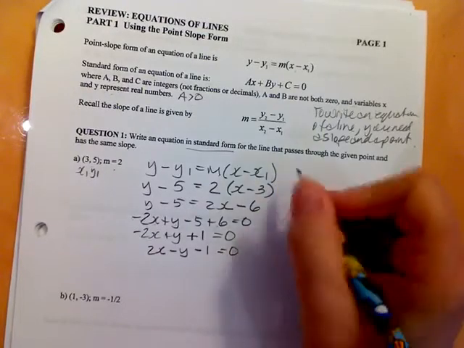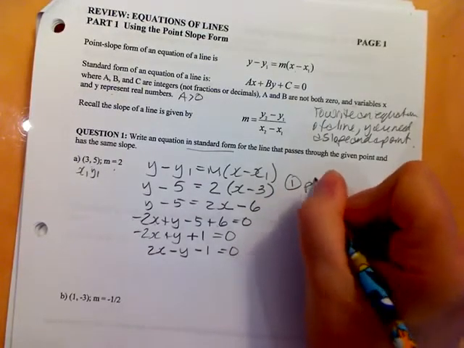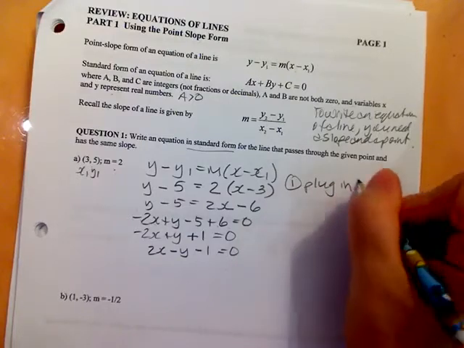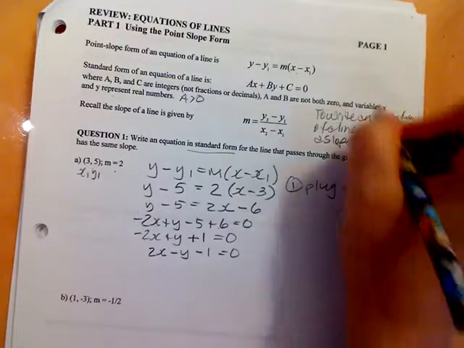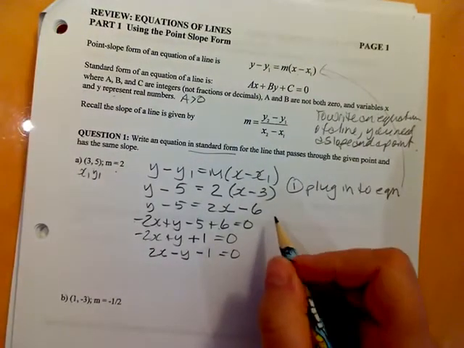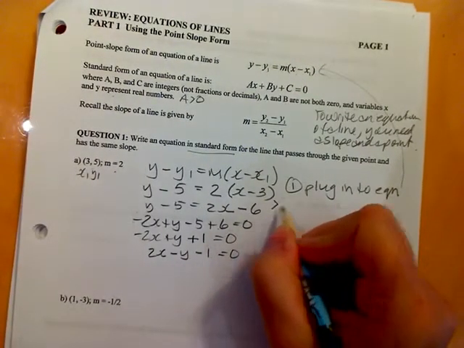So the steps were: 1, plug in to the equation, which we were given there. 2, simplify.